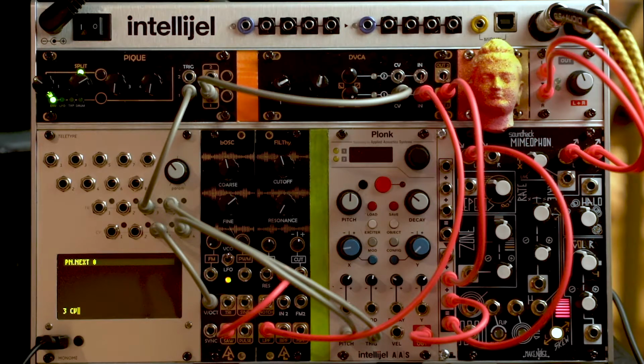So say CV 3. Let's see here. Alright. There we go. So now we should be back in, and now yeah, so now the plonk and the saw are harmonizing with each other much better.